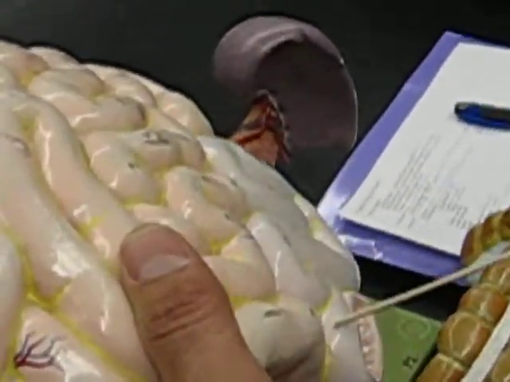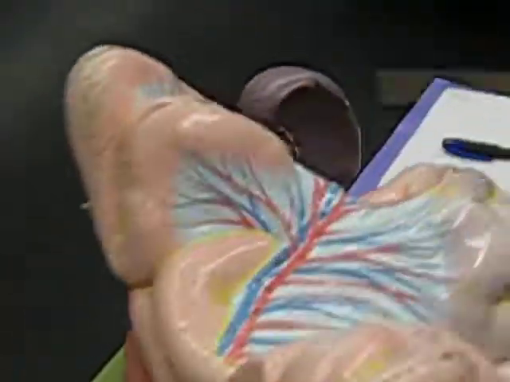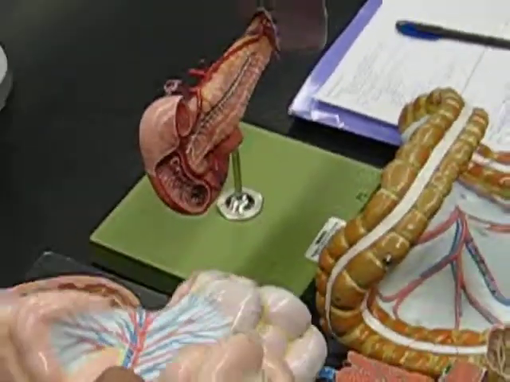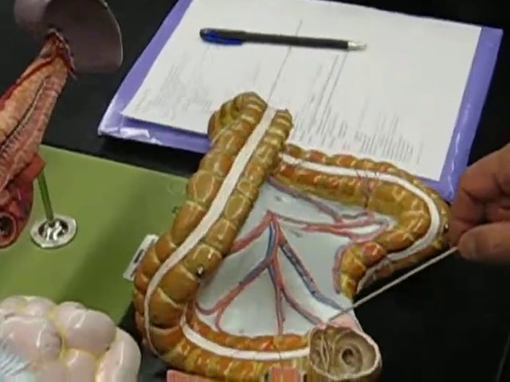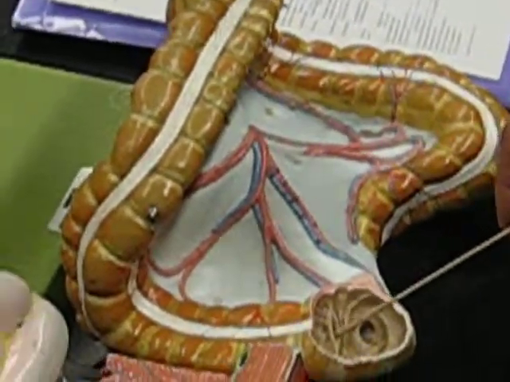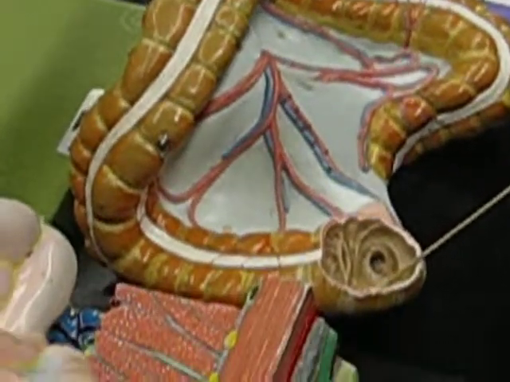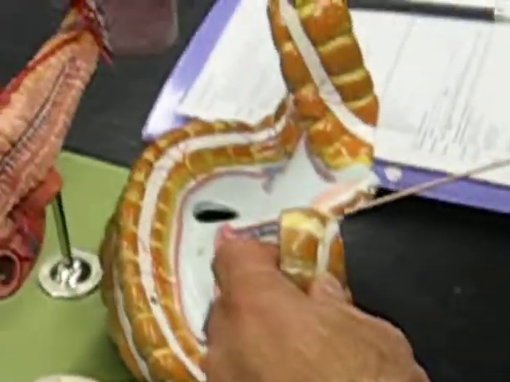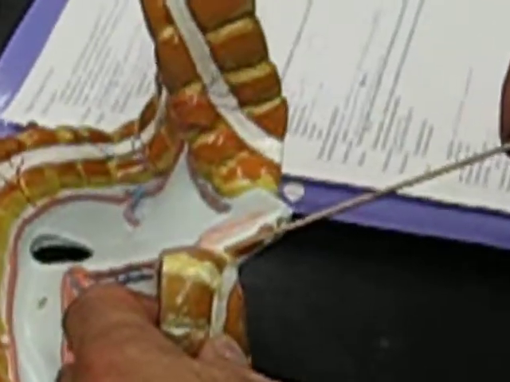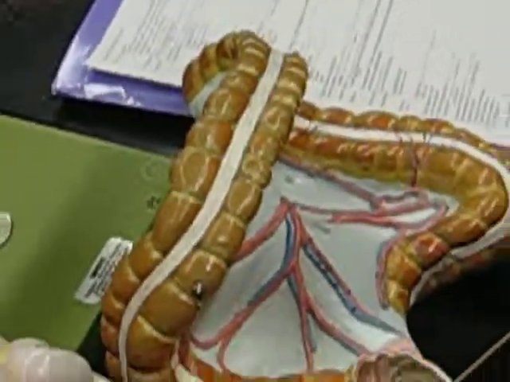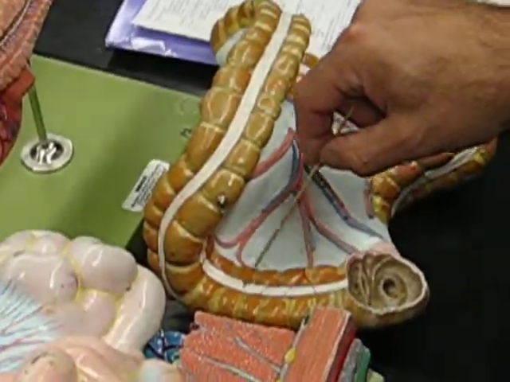The ileum is pale blue. The ileum terminates here and over here, and is connected to the large intestine at the ileocecal valve right here. This is called the cecum, and posterior to the cecum is this appendix right here. This is the appendix, this is the cecum, and it becomes the ascending colon and bends.